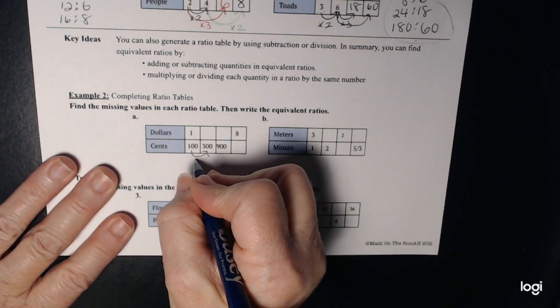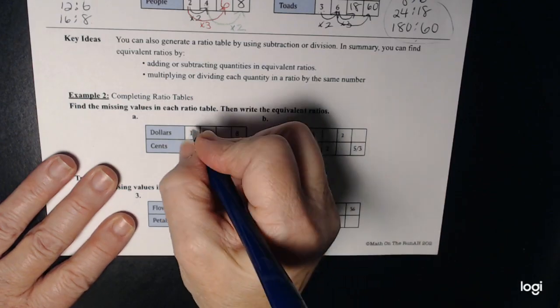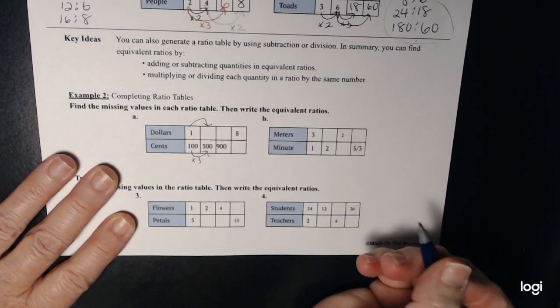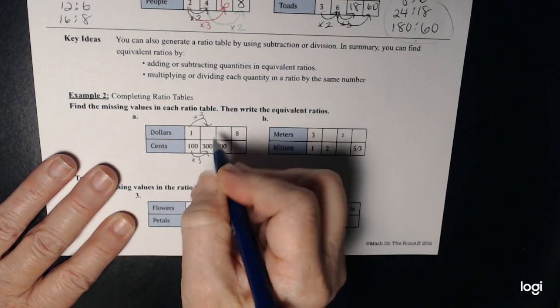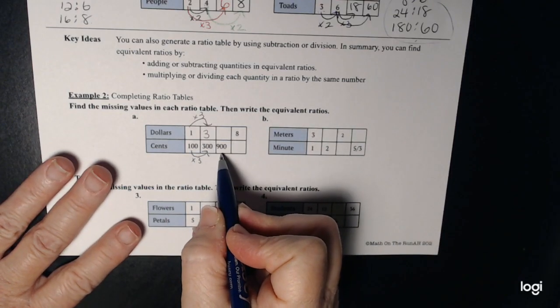It looks like to me they multiplied this by 3. So, of course, whatever I do here, I have to do here. So 1 times 3 is 3. All right, well, let's see. 900.